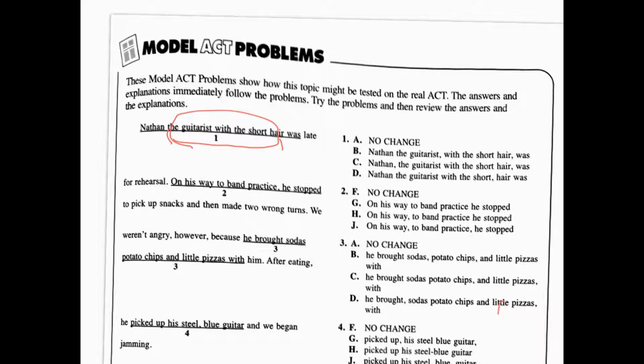On his way to band practice, he stopped to pick up snacks and then made 2 wrong turns. What would you say for that one? F, G, H, or J? F is correct. No change. It's an introductory clause, on his way to band practice. It's a dependent clause followed by an independent clause. So it's correct as it is because you need that comma.